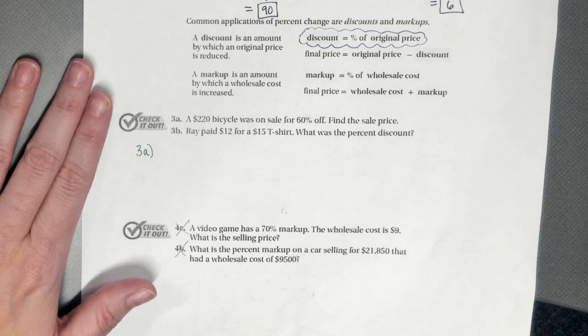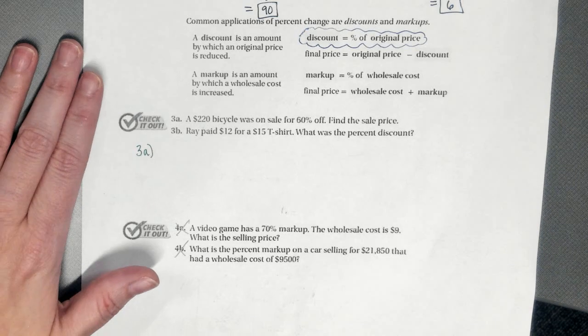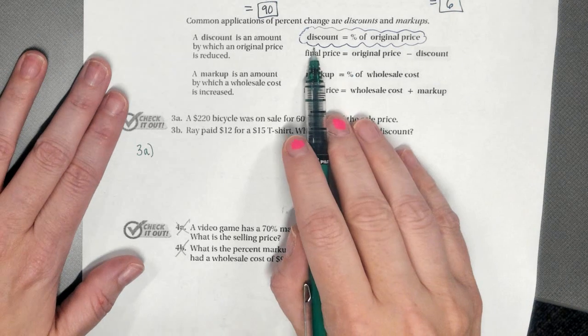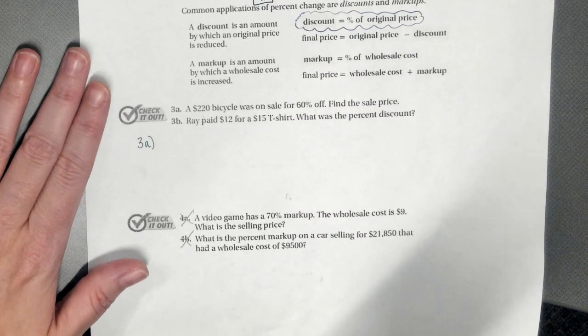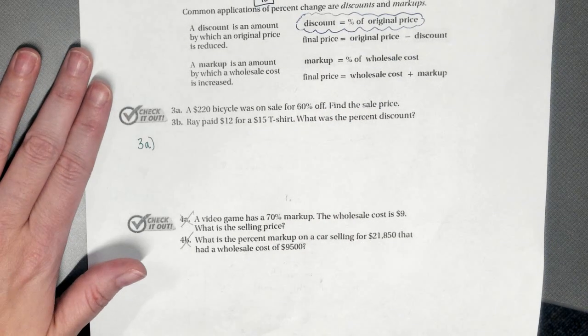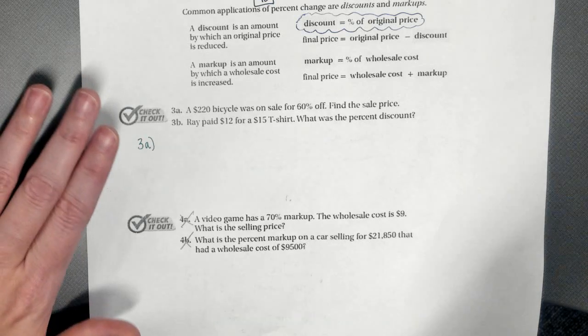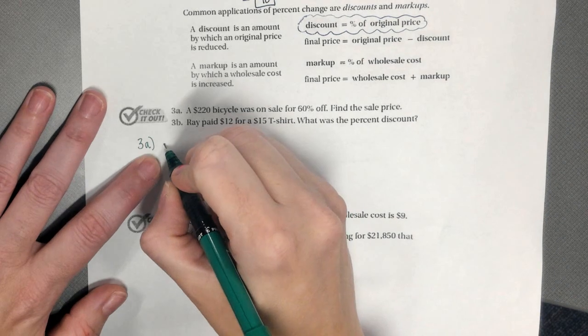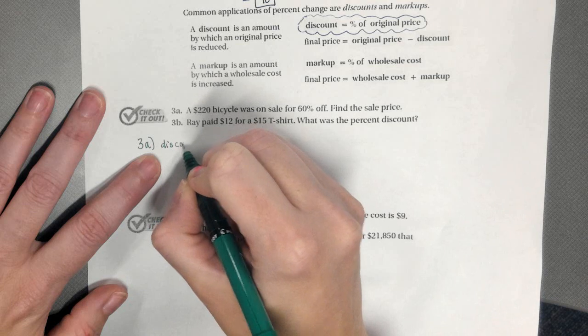Okay, so when you're finding the discount, we're going to use this equation. The discount equals the percent of the original price. Now, when we have a percent, we always have to write it as a decimal.